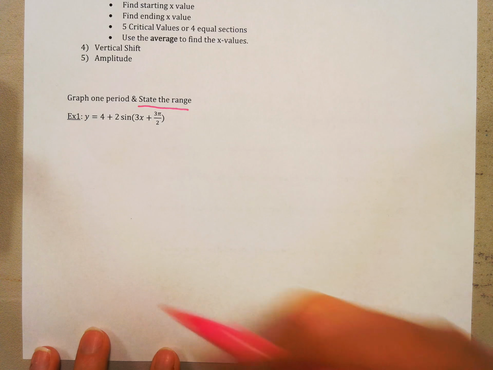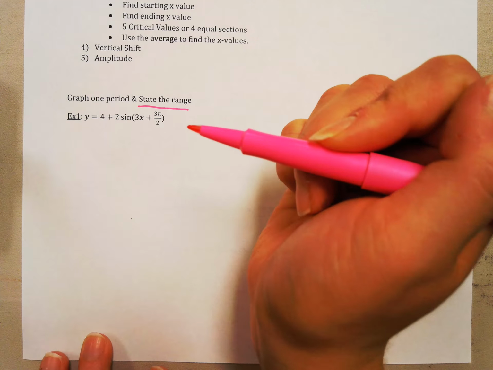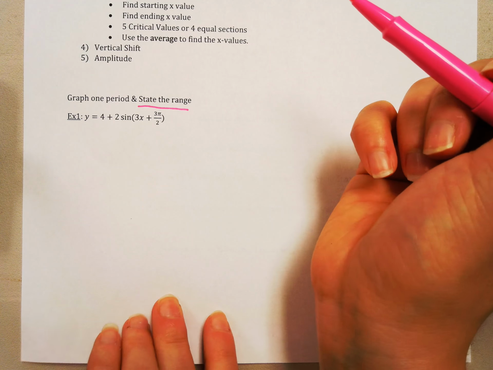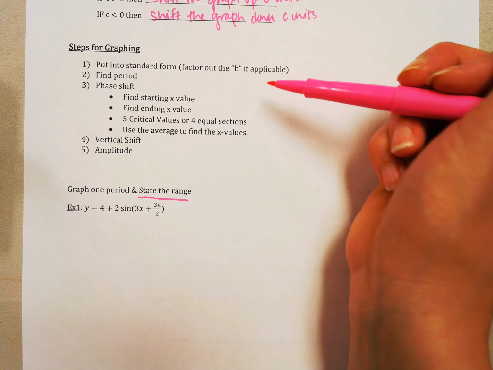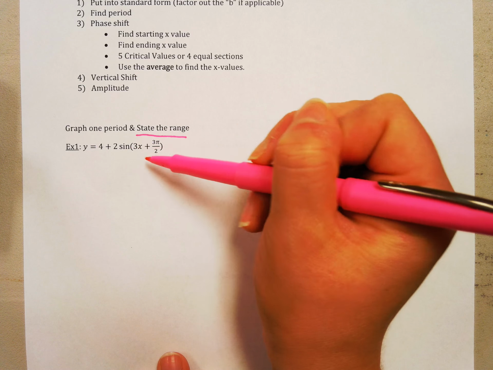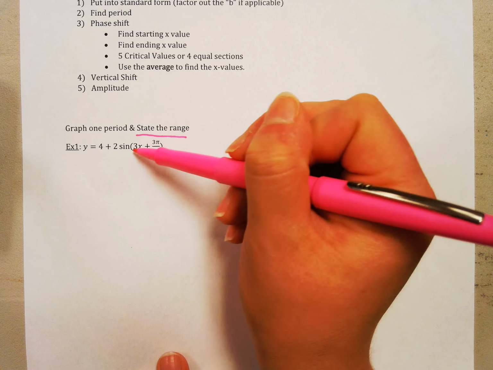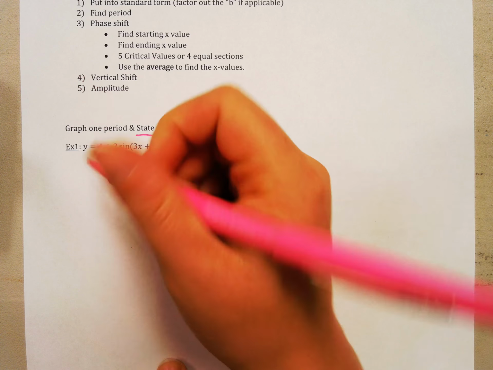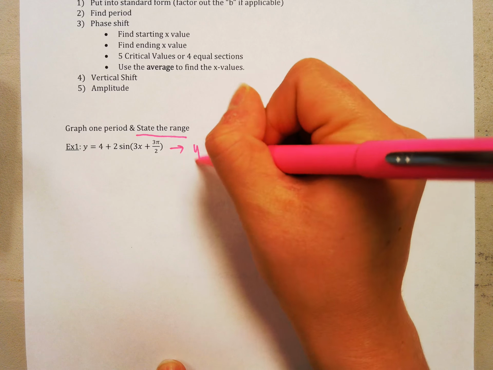So let's start. The first thing we have to do is put it into standard form, which means that we have to factor out that b if we need to. So for this one, do we have a b outside of these parentheses here? Definitely not. It is by this x, but we need to factor it out. So that's the first step.